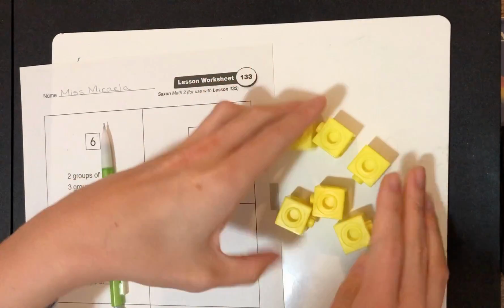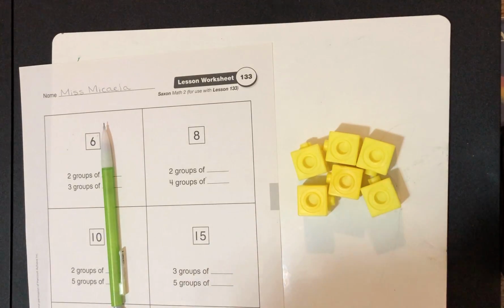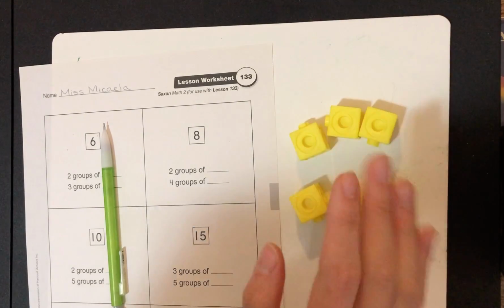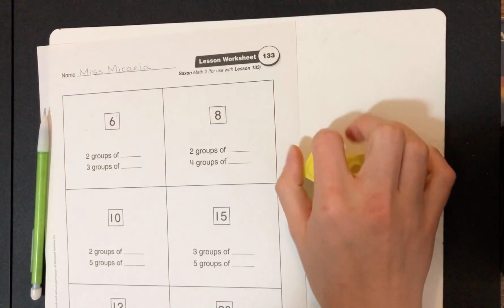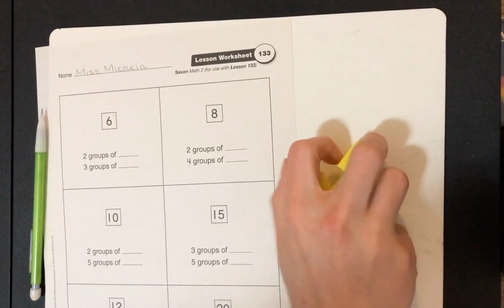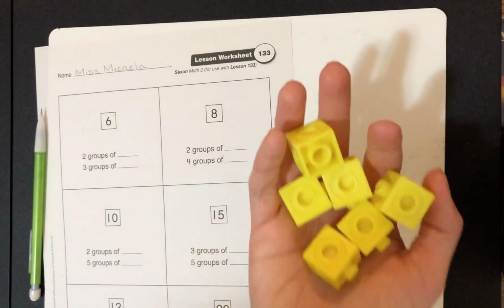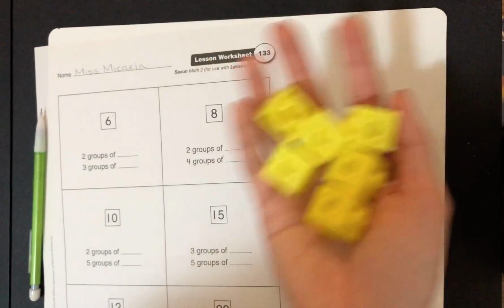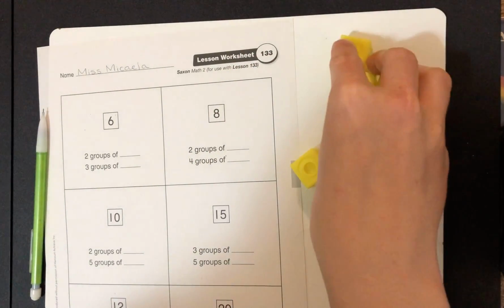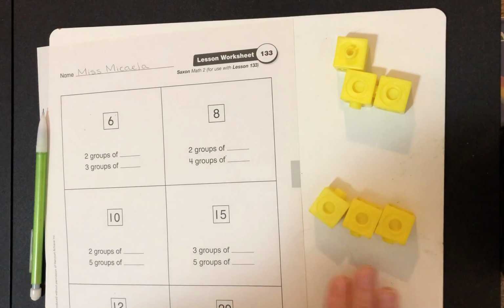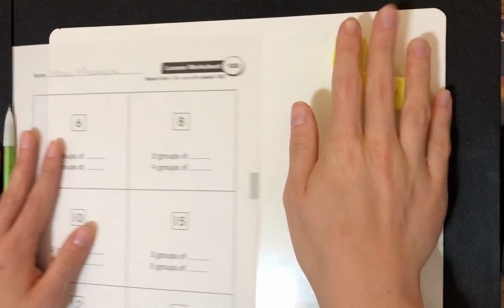So we have 6 blocks here. And you can use items in your house. You can use marbles or other things that are small like this. So I have 6 items, and we're going to pretend that we are splitting this set between 2 people and that we want it to be fair, so we're going to split it into equal amounts. So we would take this and we would count to make sure they're equal amounts. So we have 1, 2, 3, 1, 2, 3, and we have 6 in total.